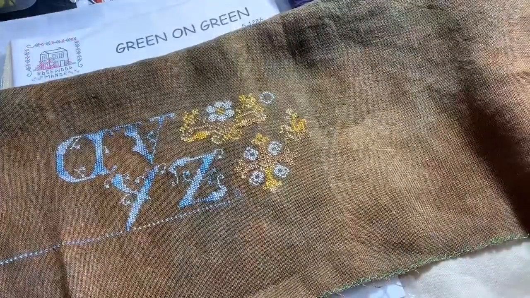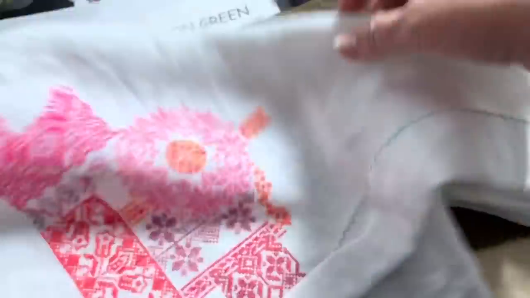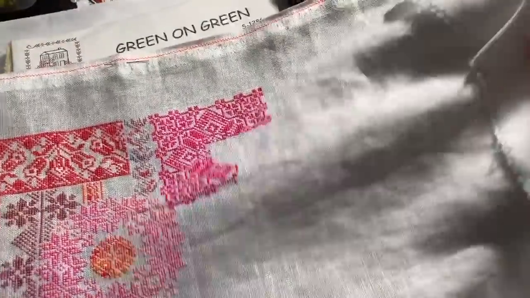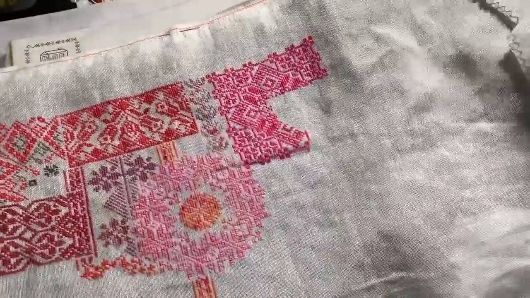And then the last one I want to show you is Patchwork. So this is the one that I'm using basically all the colors in Mrs. Sadis's palette.